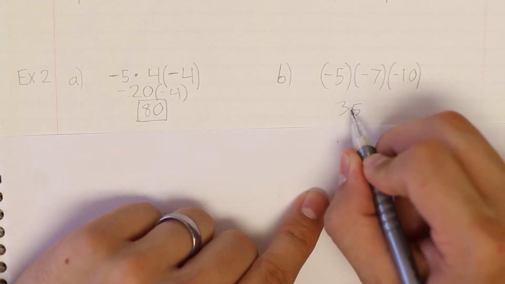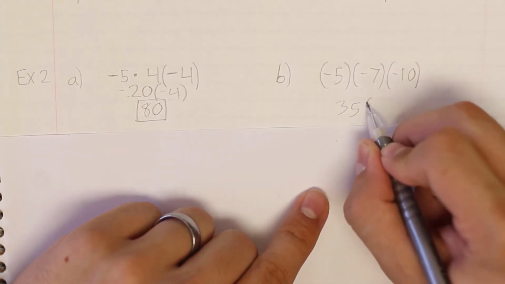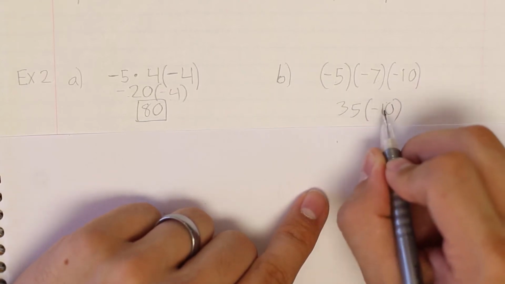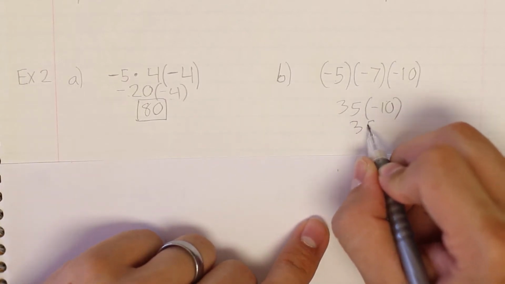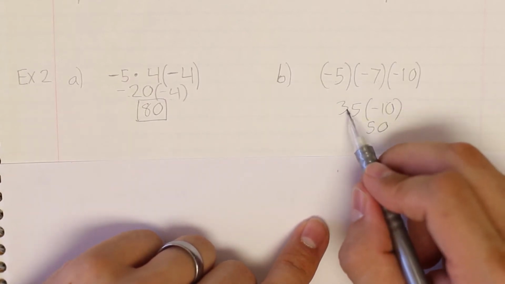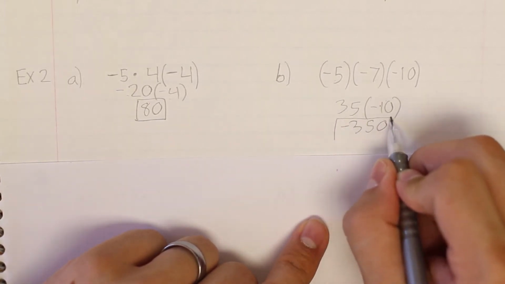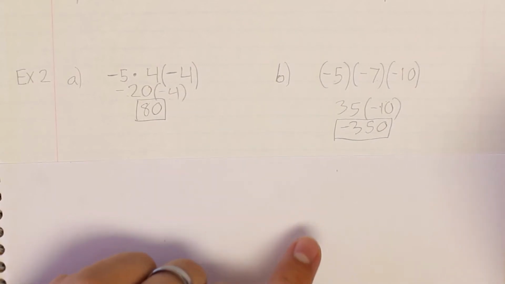And it becomes positive 35 because they're both negative. And we bring down the negative 10. We're still multiplying, so we'd say 35 times 10. Well, that would be 350. And because one is positive and one is negative, our answer is negative. So we have negative 350. That's the answer. Okay?